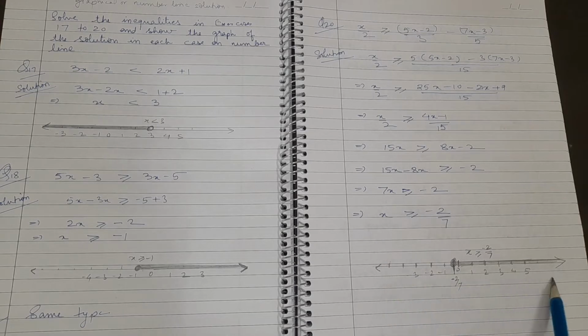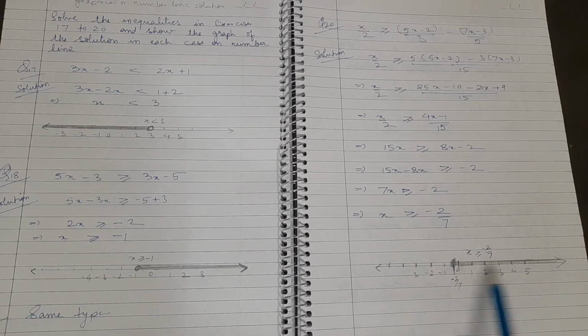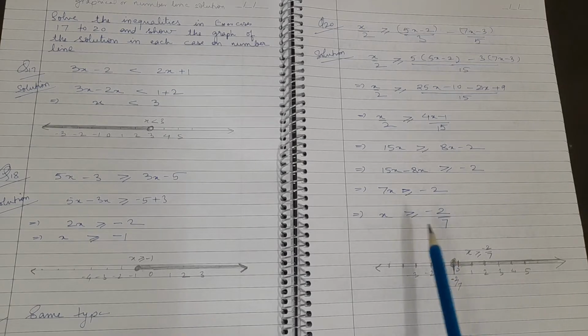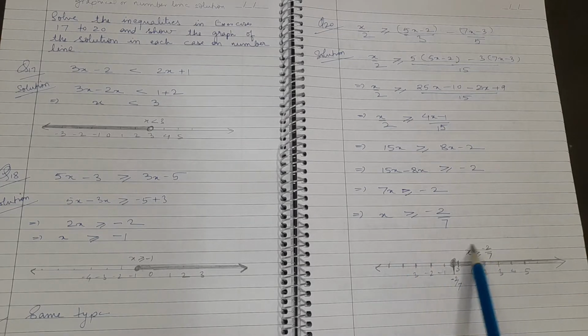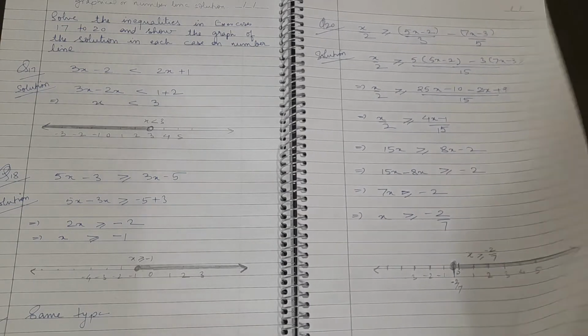So on the number line we will represent it like this. We will show it between 0 and minus 1. We will show a value minus 2 by 7, and then from here we will darken the line and a dark circle we will make here, because it's greater than or equal to, not just greater than, and we will show the solution here. So this is a very simple concept, graphical representation of solution of inequality. This is how we'll do it, and let us move to the next concept.